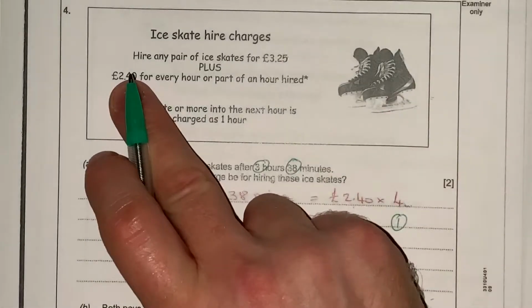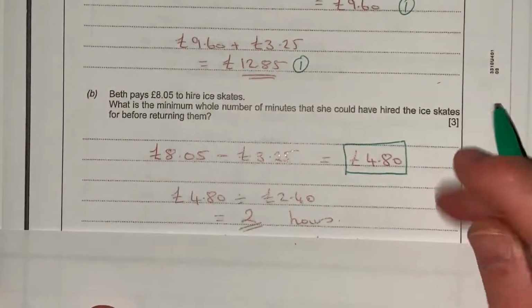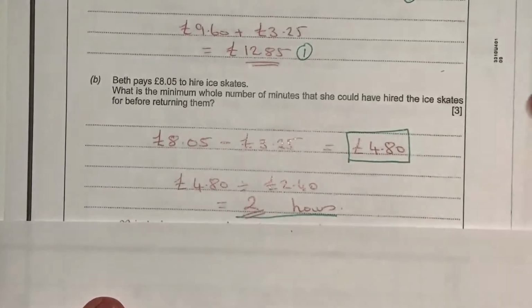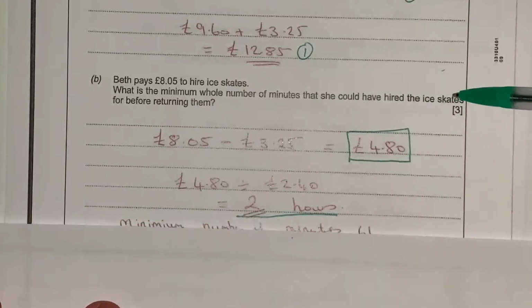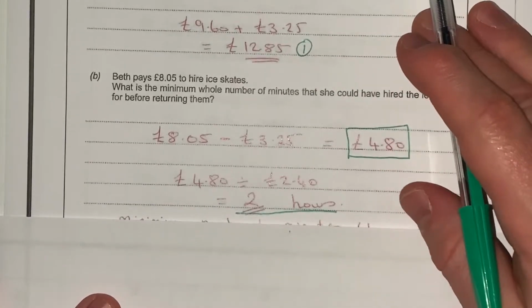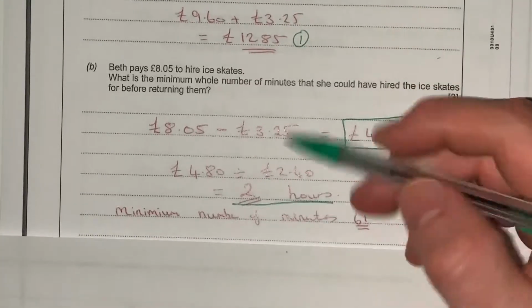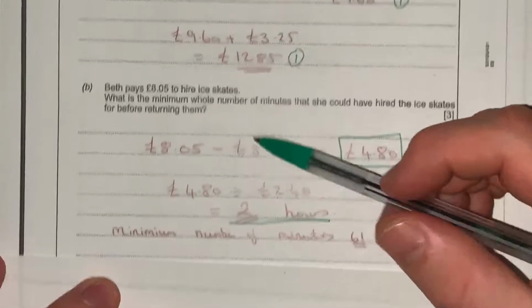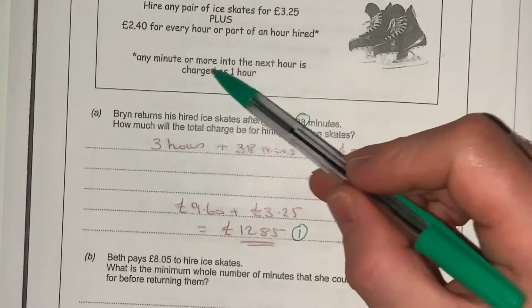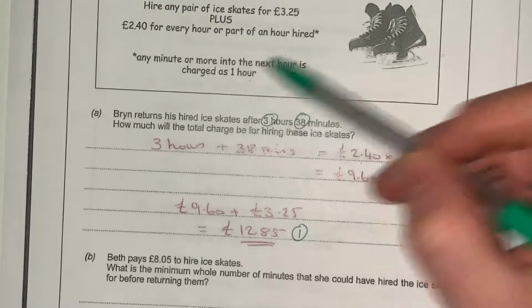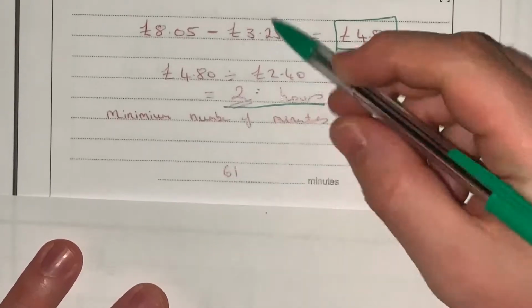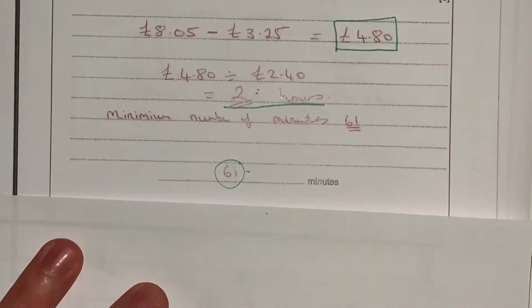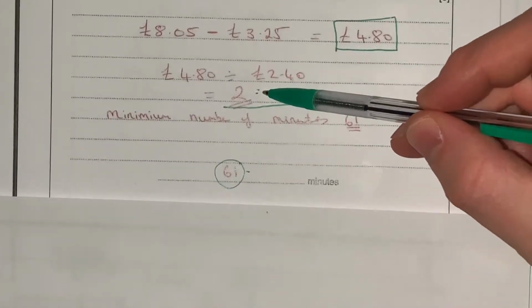Well, what do you notice? It's £2.40 for every hour. So if it's £2.40 for every hour, she's actually paid for 2 hours. Okay? So we know she's paid for 2 hours, but the question actually said, what is the minimum whole number of minutes that she could have hired the ice skates for before returning them? So the minimum, the very, very minimum, remember, if you go slightly over the next hour, it just rounds up. 61 minutes would still be charged as 2 hours. 60 minutes wouldn't, so the minimum minutes would be 61. Okay, so third mark's a bit trickier, but hopefully you can get to there for 2 marks.